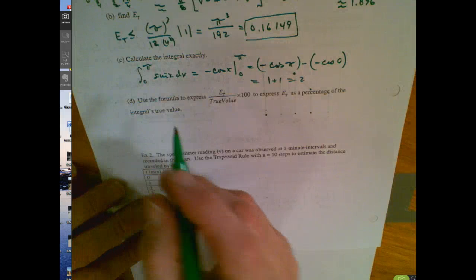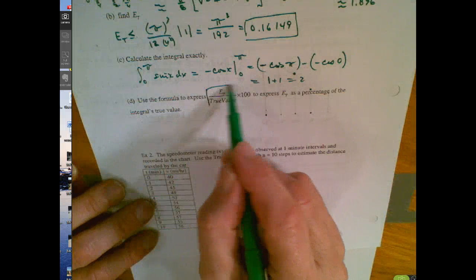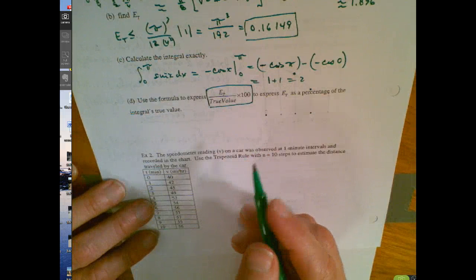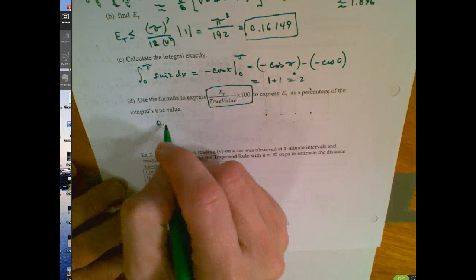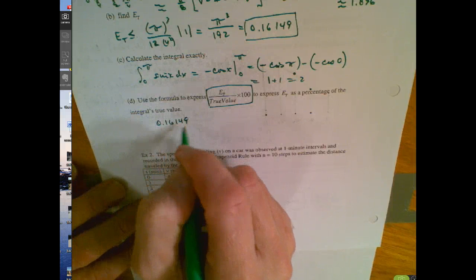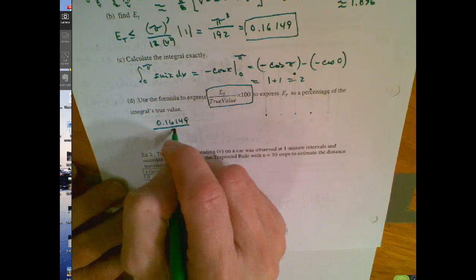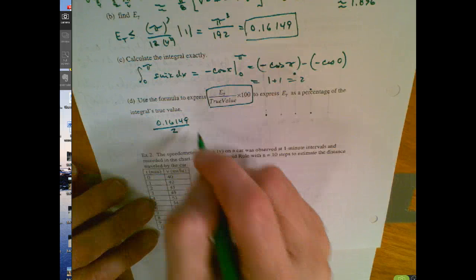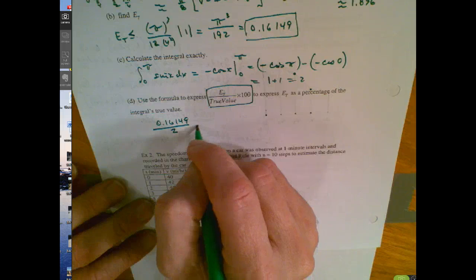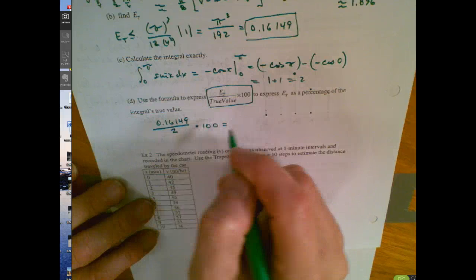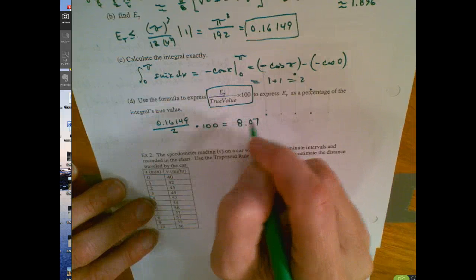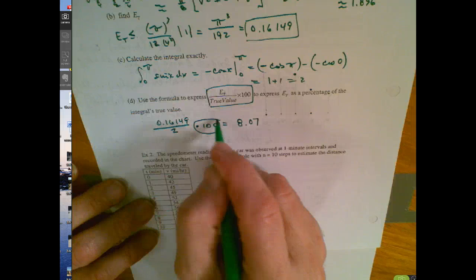So to find the error, all we have to do is use the formula here and take the value, which was e sub t, which is 0.16149, divide that by the true value that we found. In this case, we were able to calculate it exactly. If not, you might have to use a calculator for that. And then we multiplied times 100, and we received the number 8.07. And I have a discrepancy with how we use this 100.